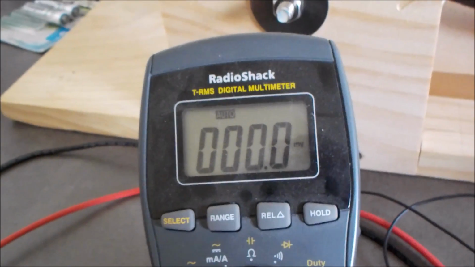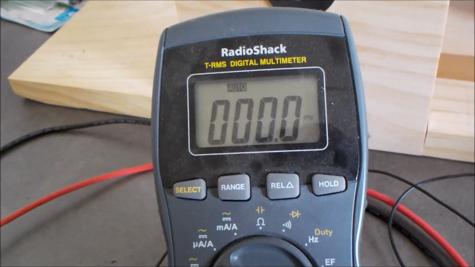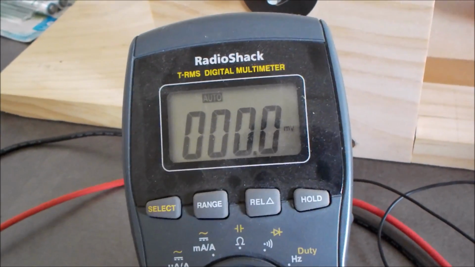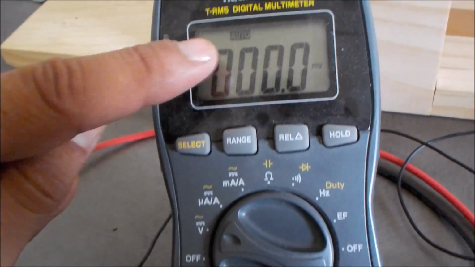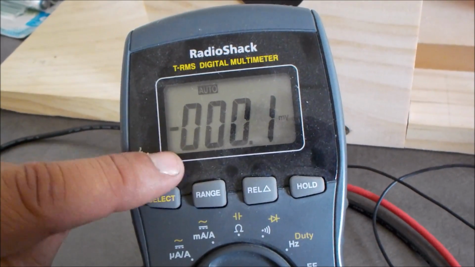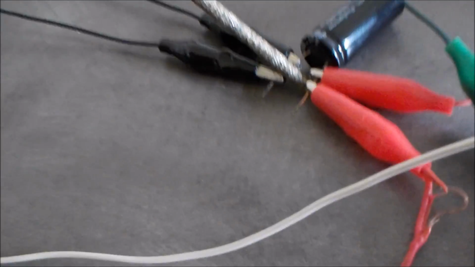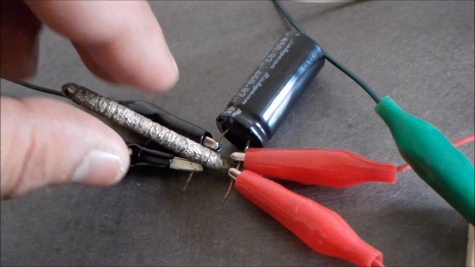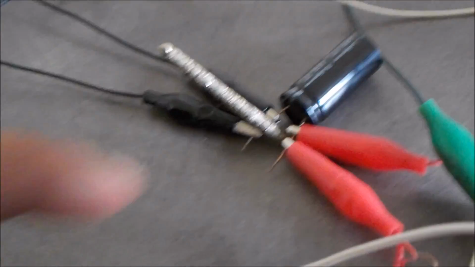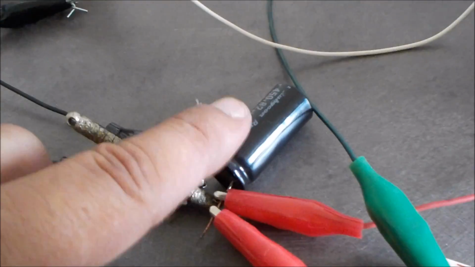Take another sip of coffee here. I like to get this to where it says -1. That tells me that it's nice and discharged. And another thing is, when you get this higher voltage into this capacitor, you get more joules.